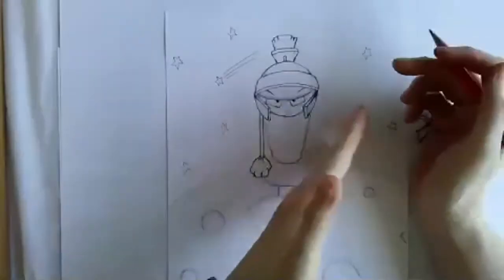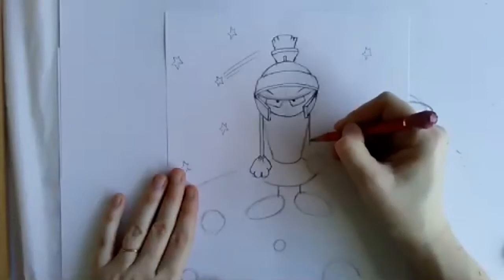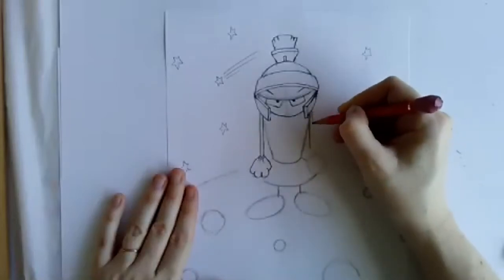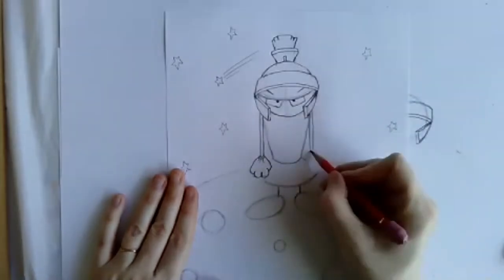And I'm realizing, looking at my picture, that the first line I drew on the outside was a little too far over, so I'm bringing his arm in just a little bit. So it's a straight line down, straight line down. I just do a curve at the end.